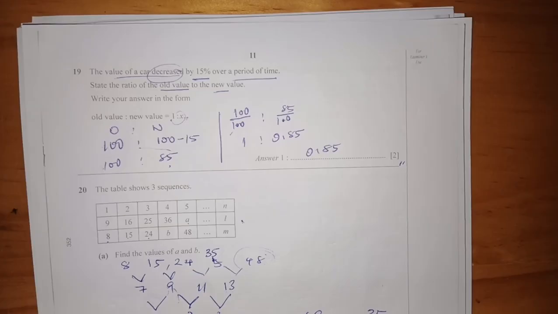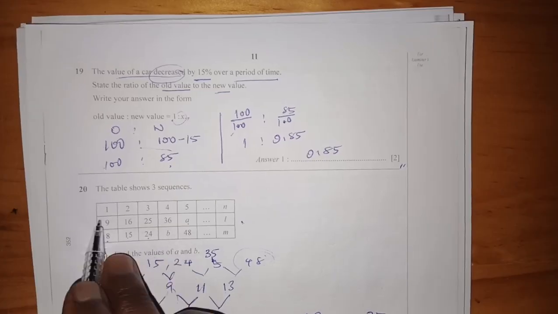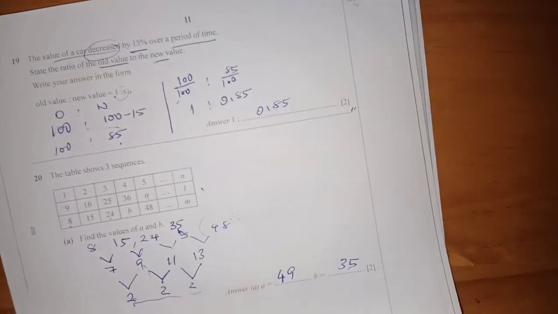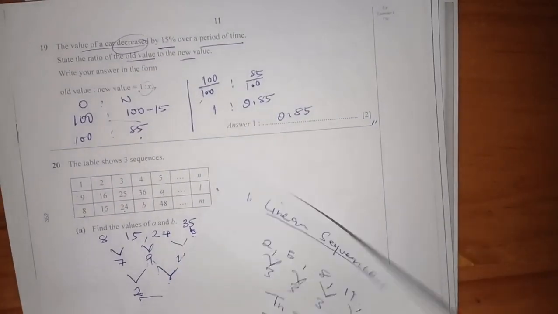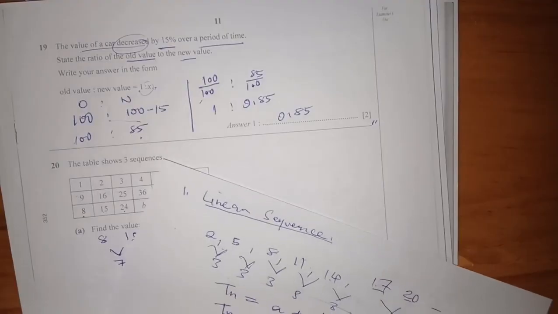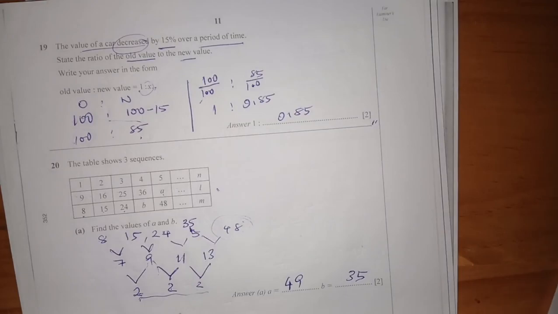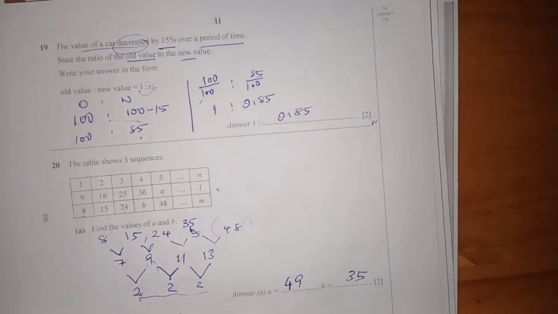Now we are required to find the general terms. We've already calculated the general term for that sequence. Tn is equals to n squared plus 4n plus 4.